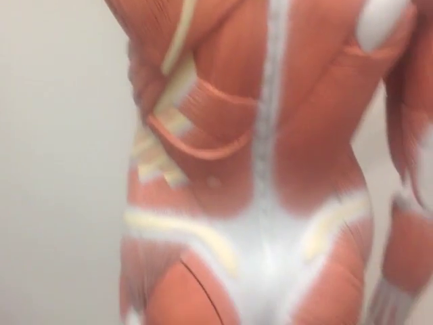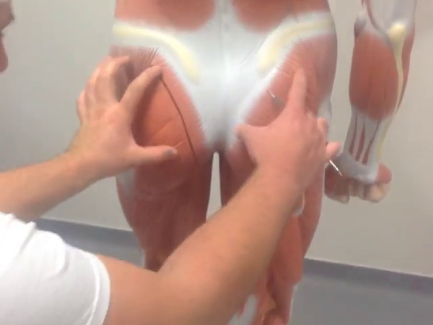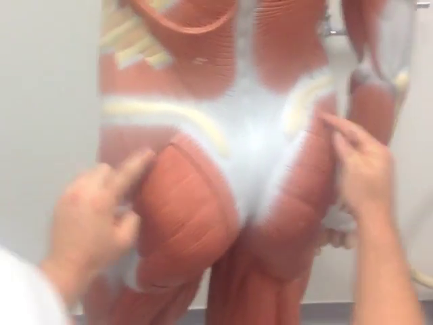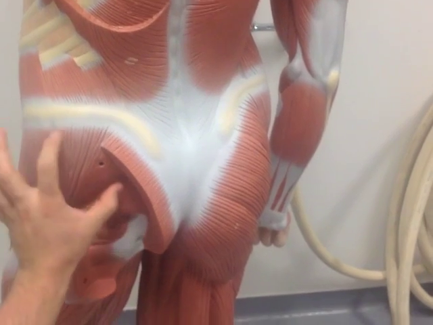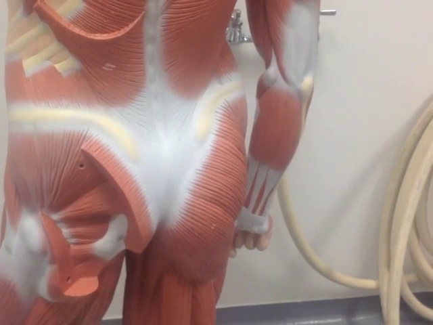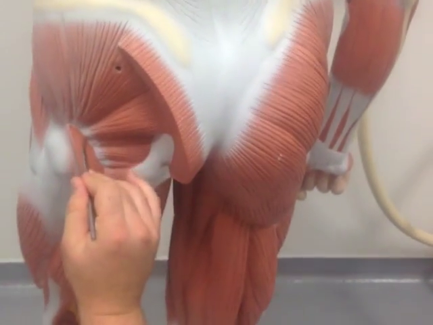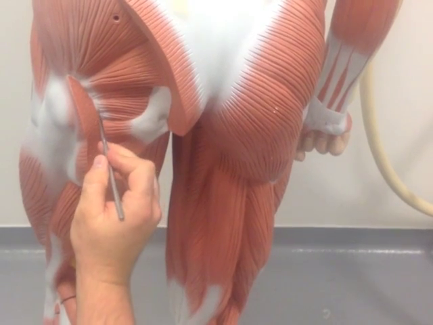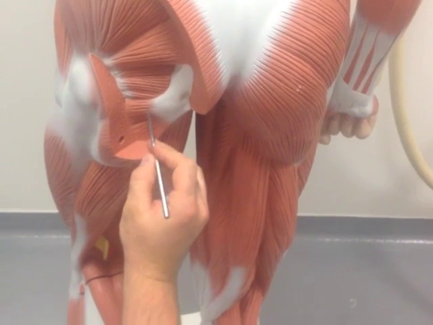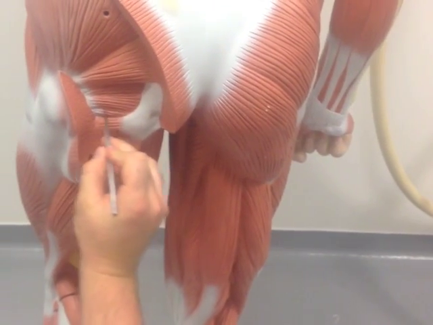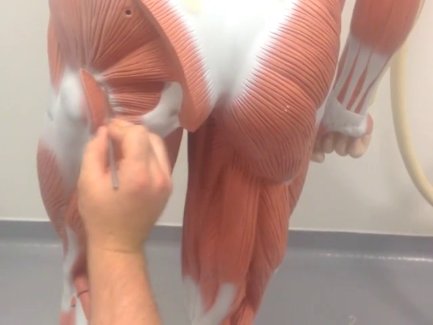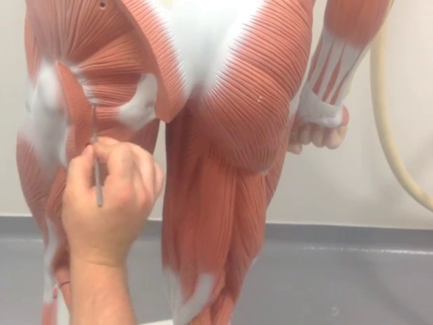All right, let's head inferiorly. So on either side here we see Gluteus Maximus. And here Gluteus Medius. So we can remove Gluteus Maximus to see more of Gluteus Medius. Then here, this bigger one is Piriformis. This is Quadratus femoris. Obturator internus. And then on either side of obturator internus are the gemelli. So superior gemellus and inferior gemellus.